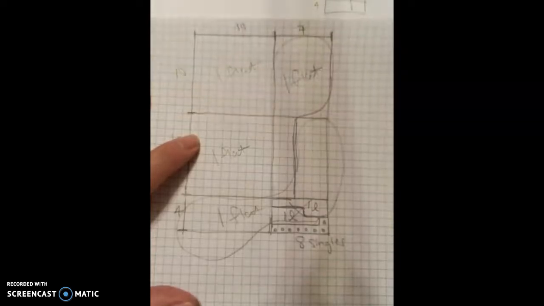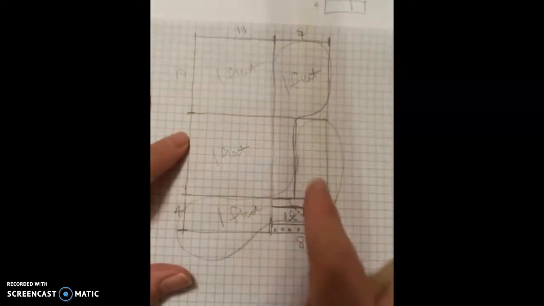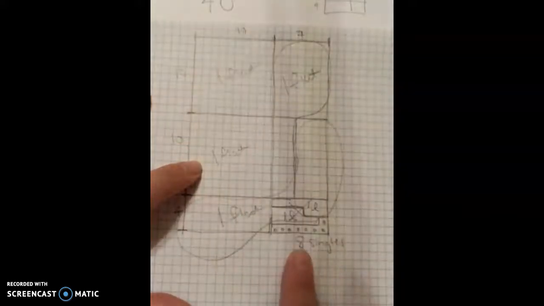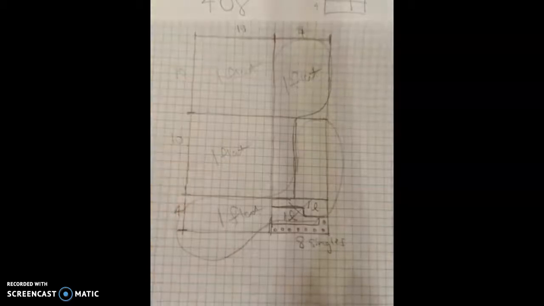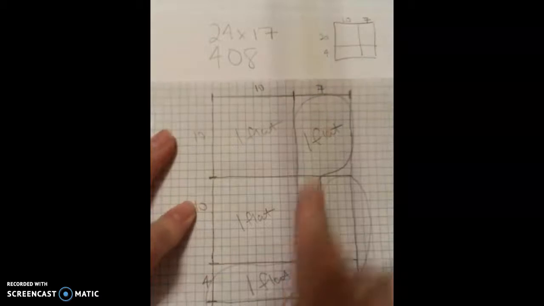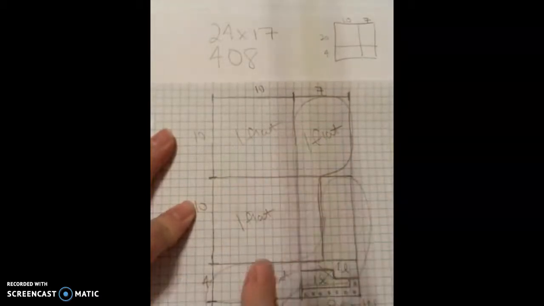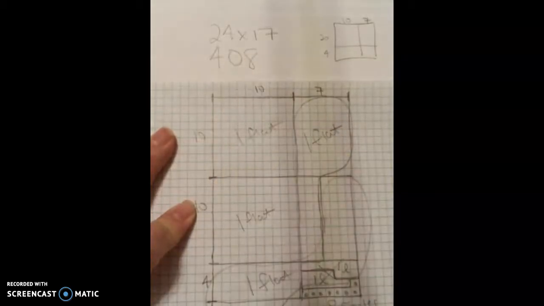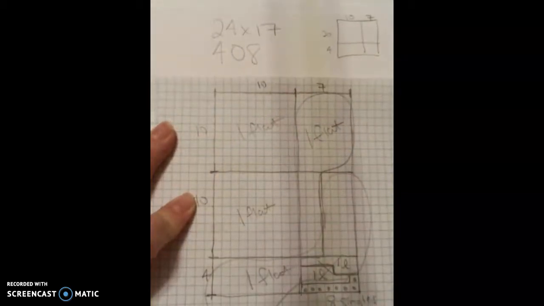All right, so what's my answer? Well, I just count. I have 1 flat, 2 flats, 3 flats, 4 flats, so I have 4. I have 0 longs, so 0, and then I have 8 singles. So I really didn't ever have to multiply because multiplication is area. So if I can do the grid paper and I can regroup and get flats and longs and singles, I can get the right answer to a multiplication problem without literally ever having to multiply.